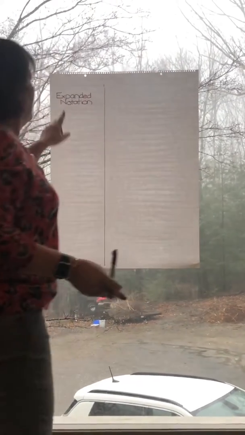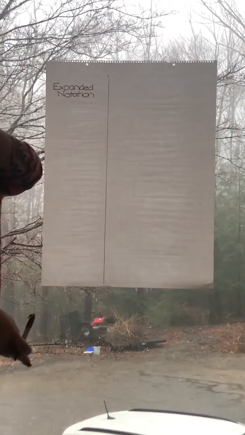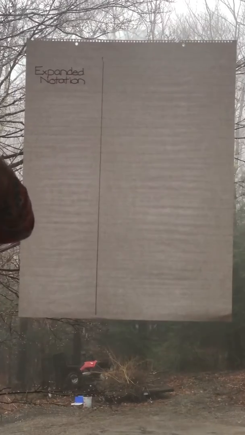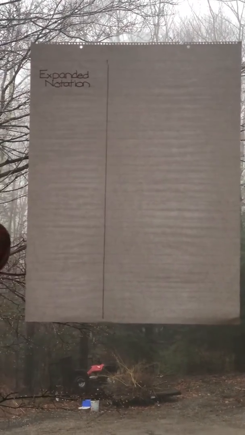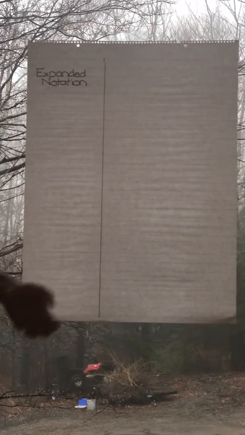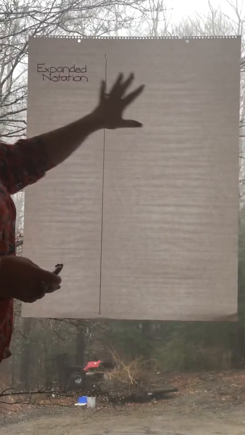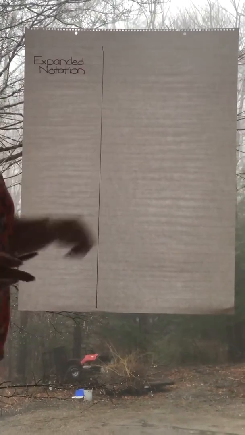And in the next box, we're going to write expanded notation. Now, very often we use expanded notation and expanded form the same way. So you might see what I'm going to write over here, but then they have it called expanded form.